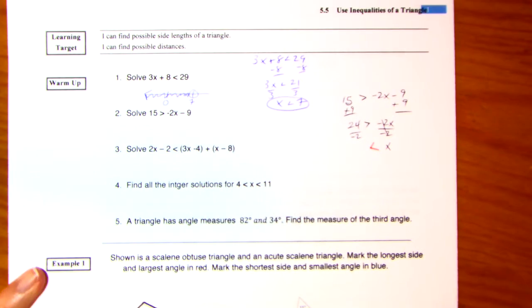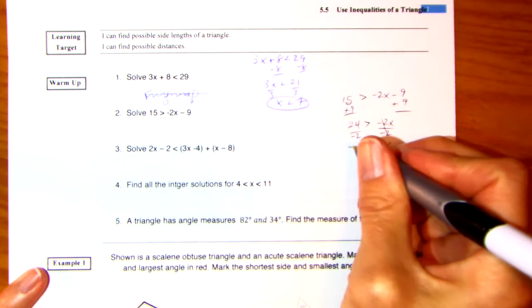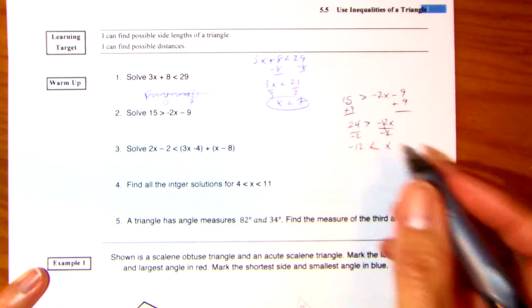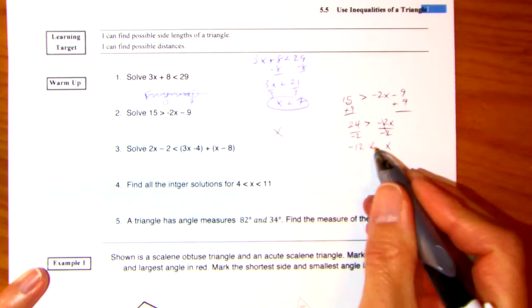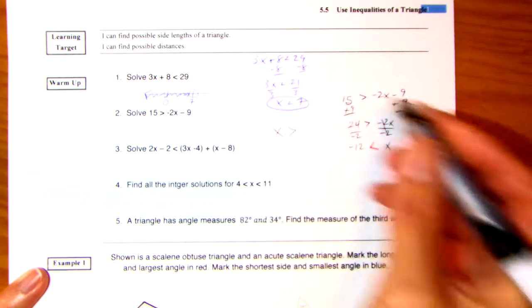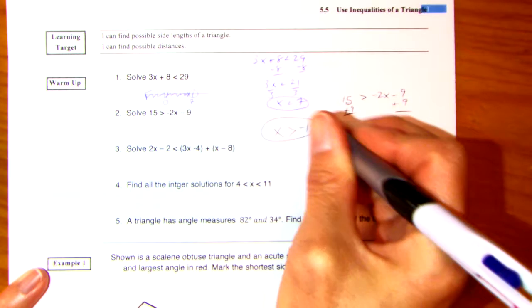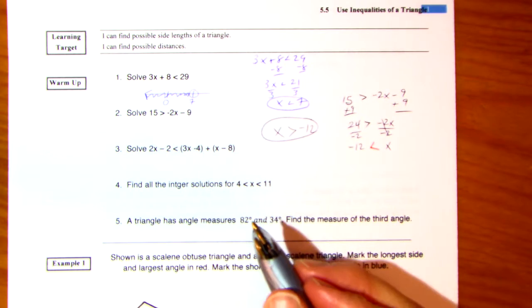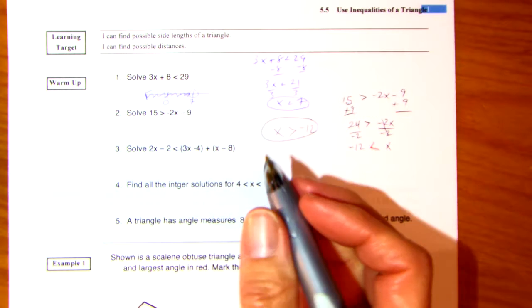Yeah, maybe that's better. 24 divided by negative 2 will be negative 12. This always drives me crazy when it's written like this. I like to write it like this. X, notice the open parts towards the x, is greater than negative 12. Okay, now this one, a little nutty, but doesn't have to be too bad here.